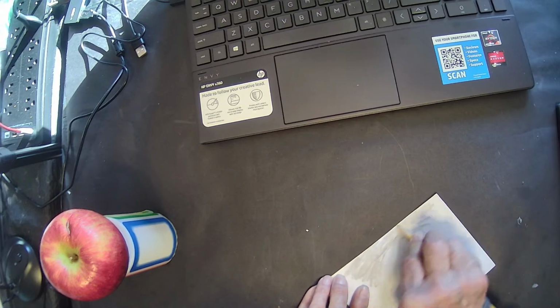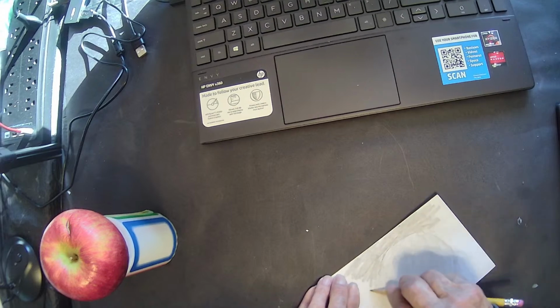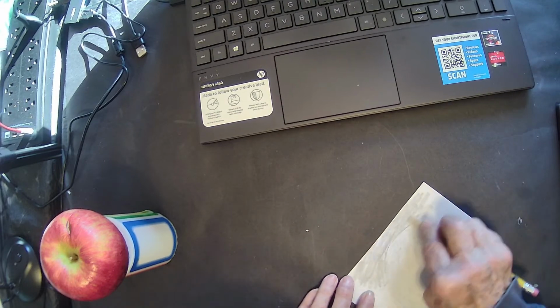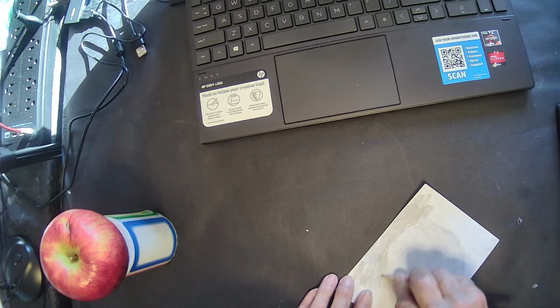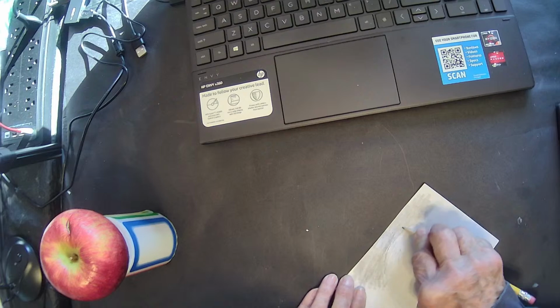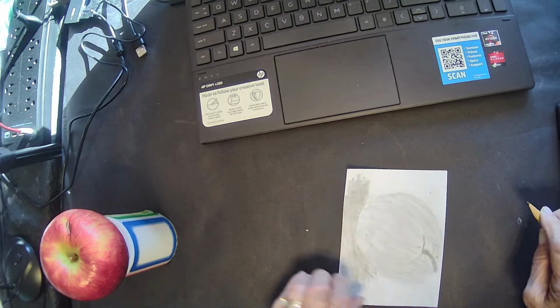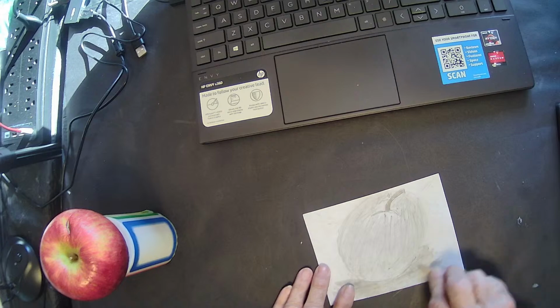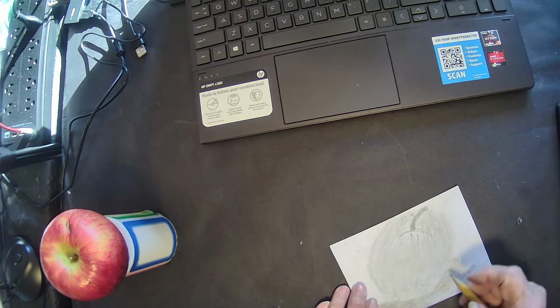Because if you don't make a shadow so that it's sitting on something, it will more than likely look like it's floating around in space. Any light will make a shadow on something.